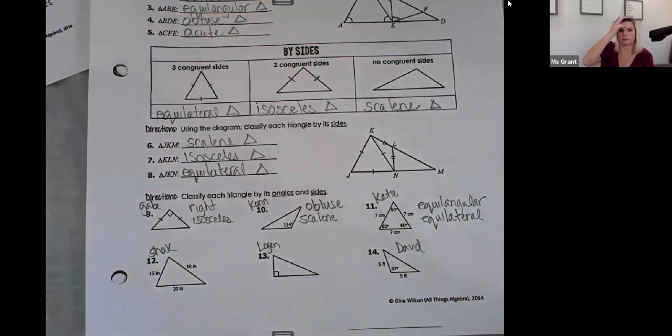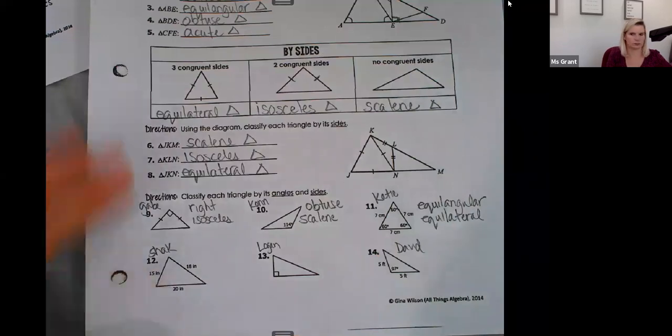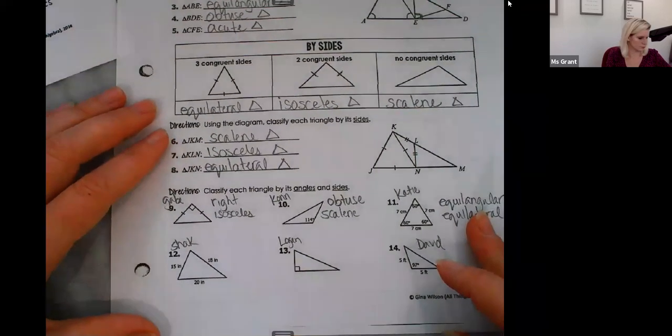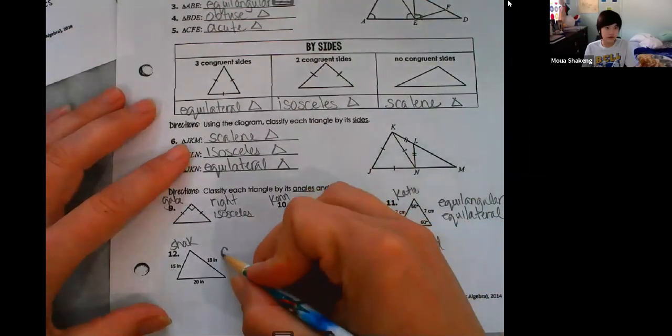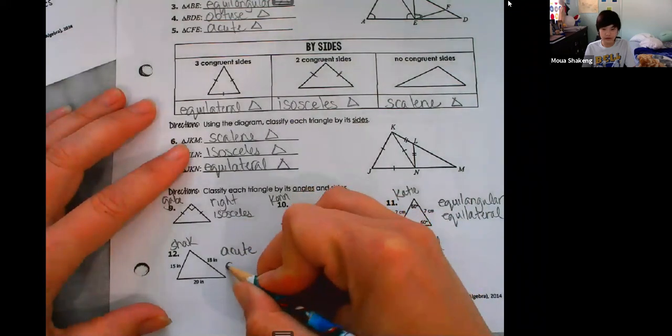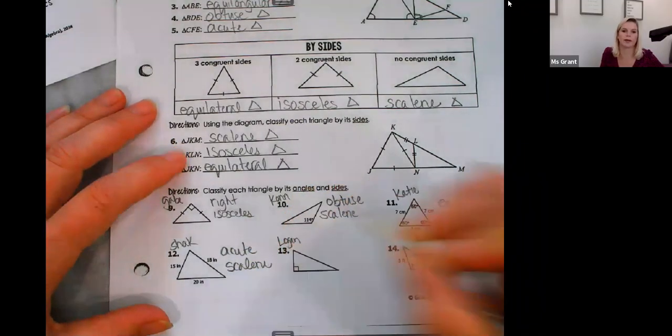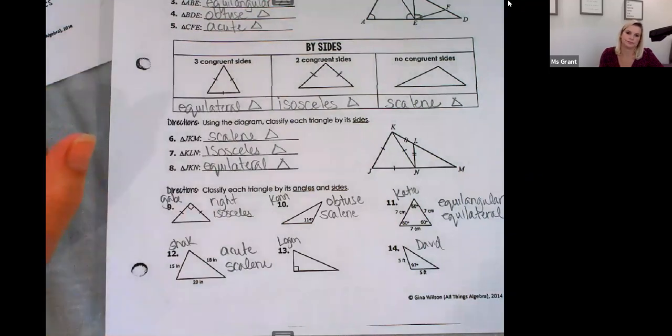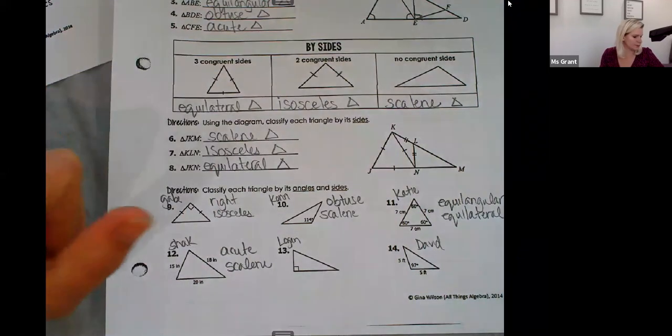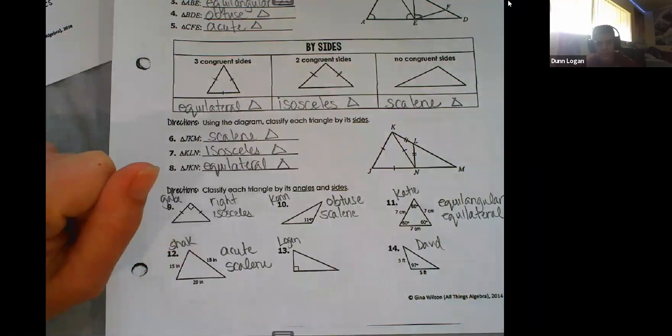Equiangular, equilateral. Perfect. Number 12, Shikang. Acute and scalene. Good job. Acute scalene. Number 13, Logan. Right scalene.